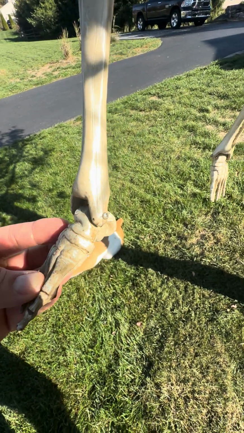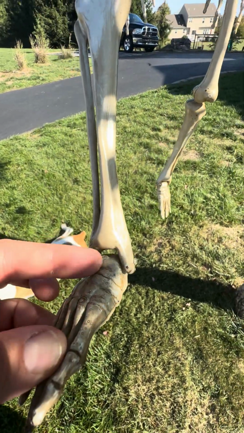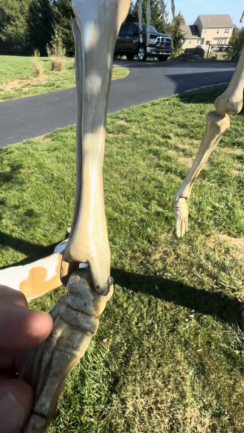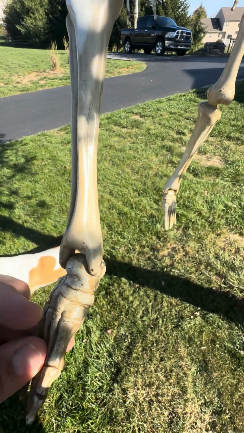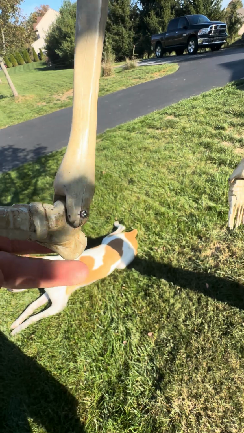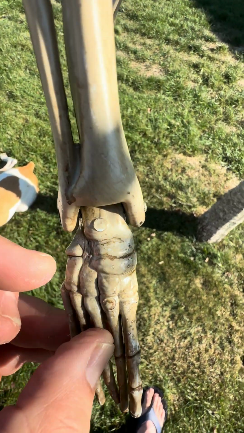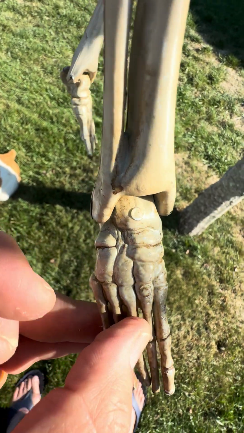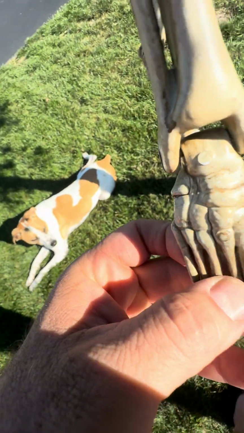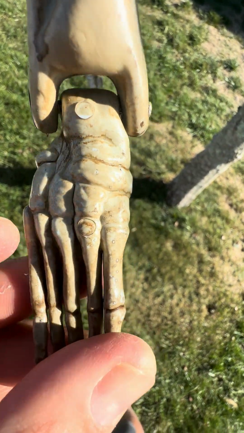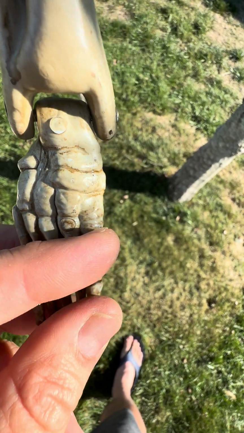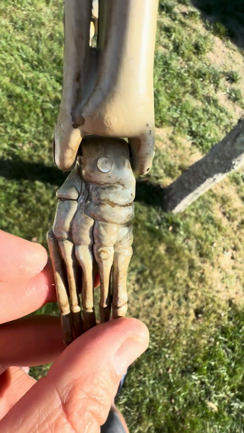The tarsals, we've got the talus, and this is the talar dome. See how it kind of allows us to go up and down like that? And there's the heel bone, or the calcaneus. Then we've got the navicular and the cuneiforms. Then we've got the metatarsals, 1, 2, 3, 4, and 5.